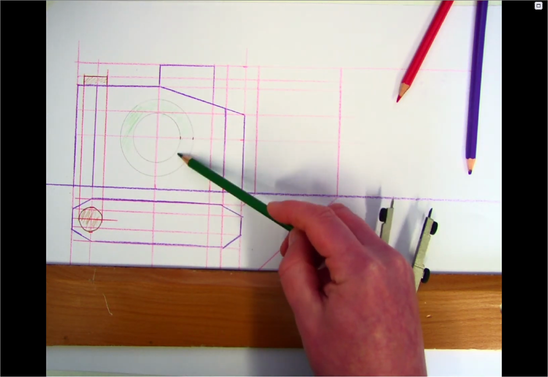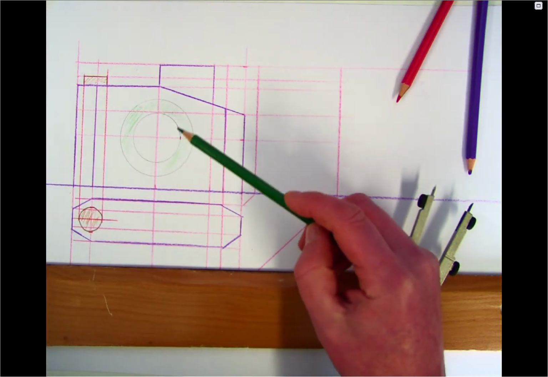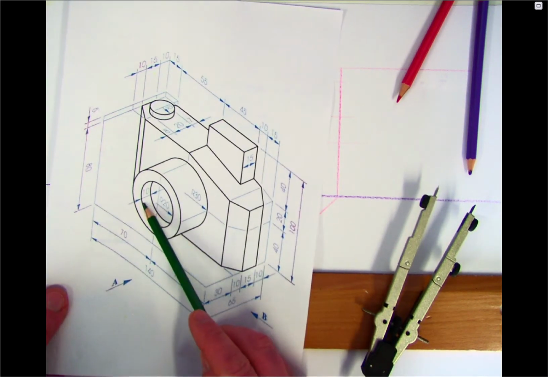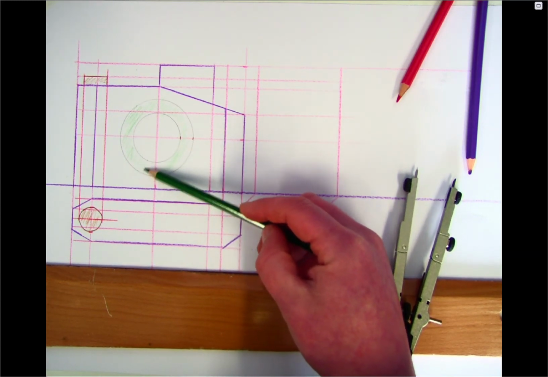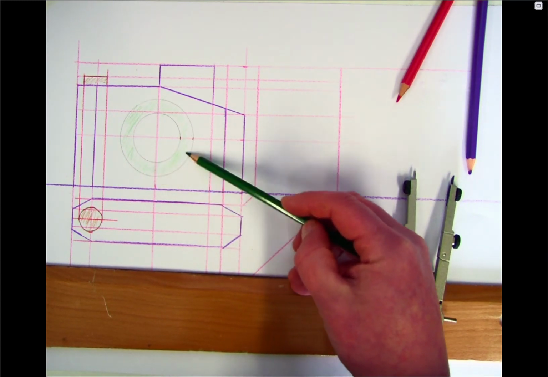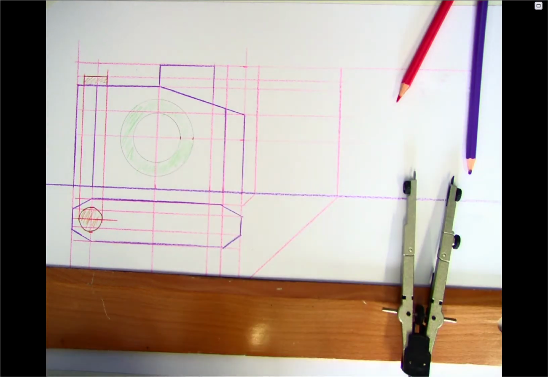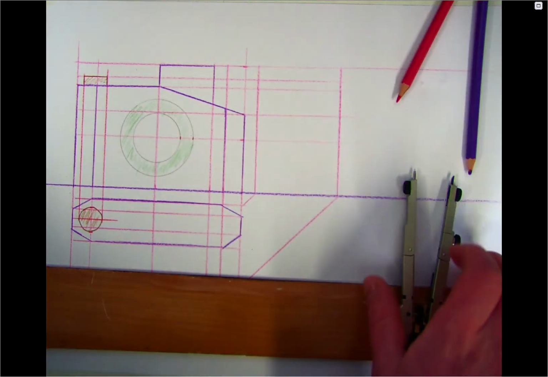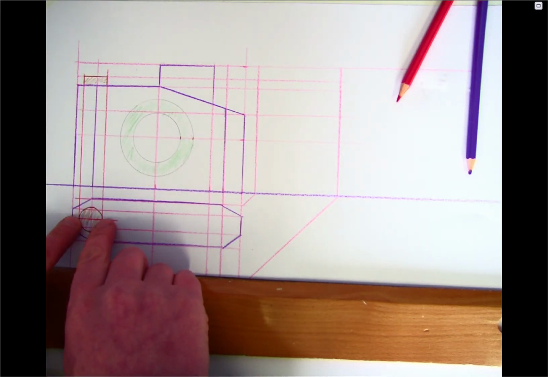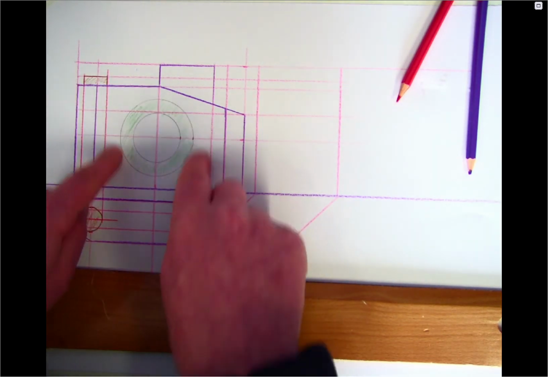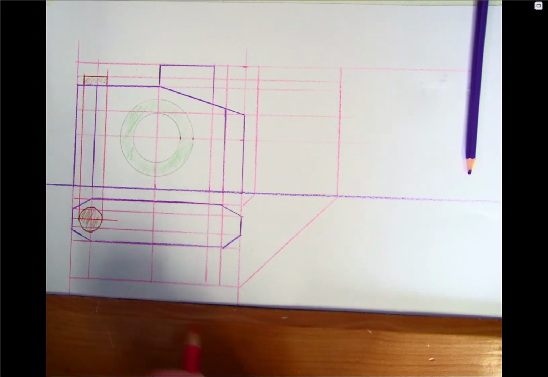Now, if we look at this part here on our 3D, we can see it goes in 10. Now, the view that we'll see that is in the plan and in the end view, and we'll see it as hidden detail. Okay, so it's important that we don't forget that. So hopefully that shows up okay on the screen. So what I need to do now is the same method that I did here. I drew this and projected these up. I'm going to take these and project these down.